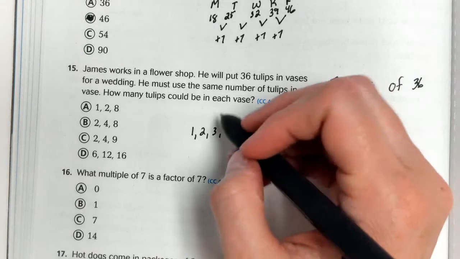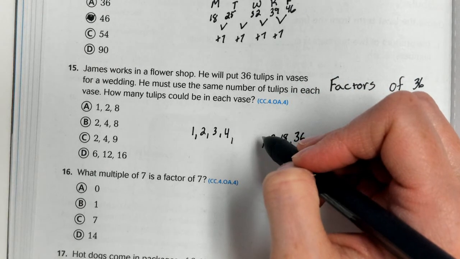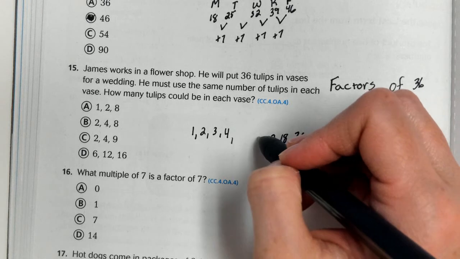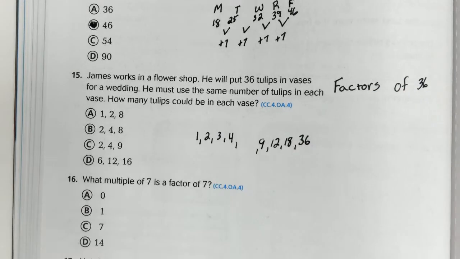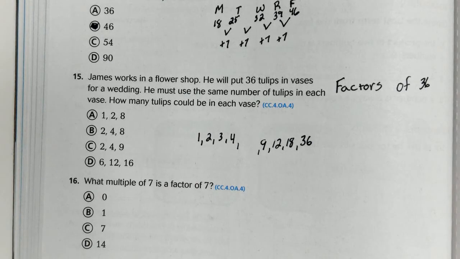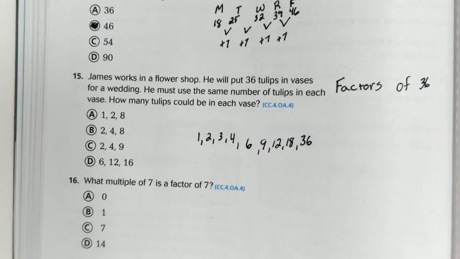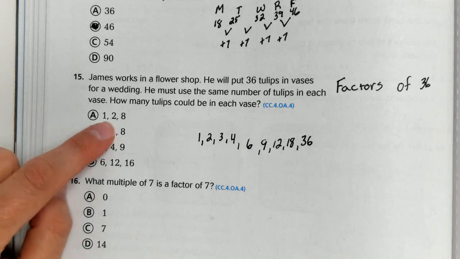All right, what about 4? 4 times 9. Is 5 a factor of 36? No. What about 6? Yeah, 6 times 6. All right, so let me look.